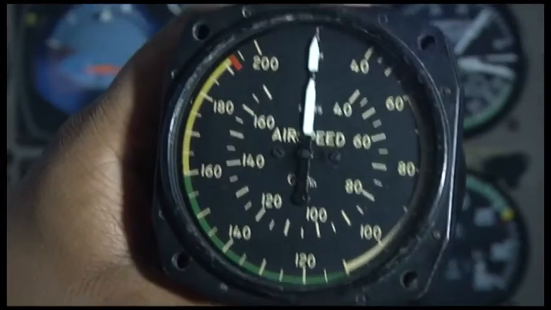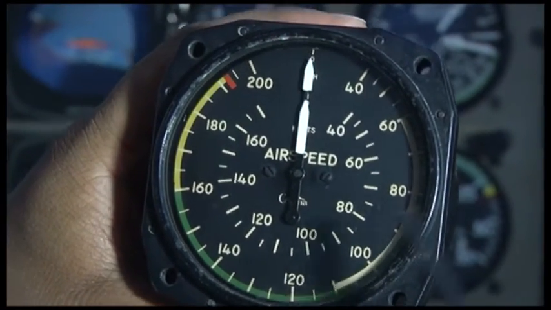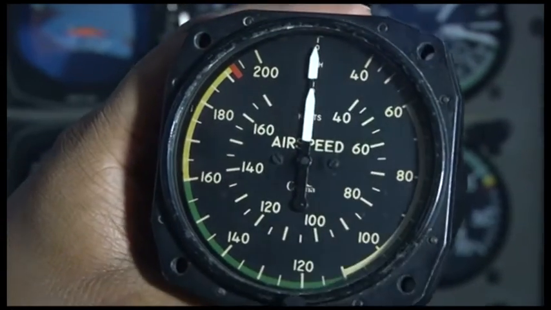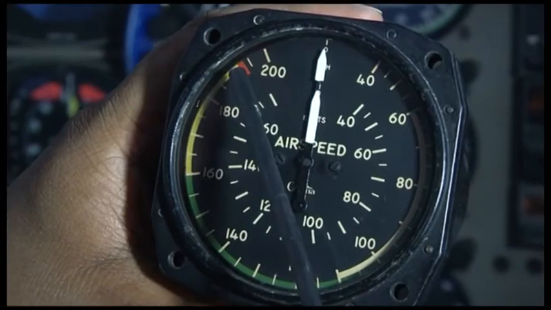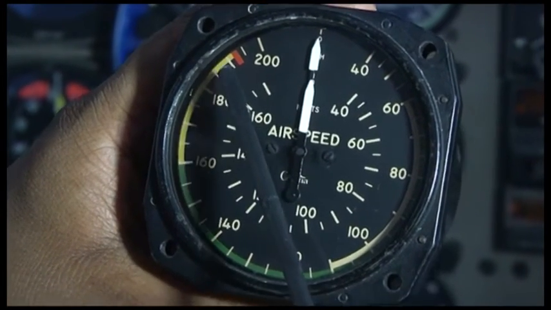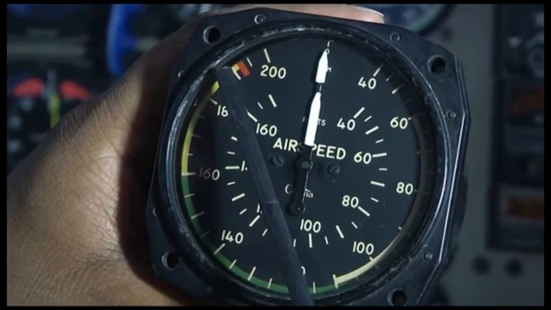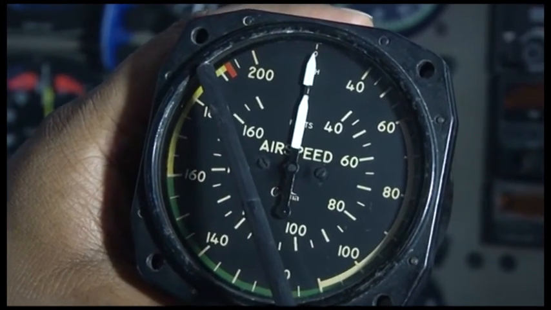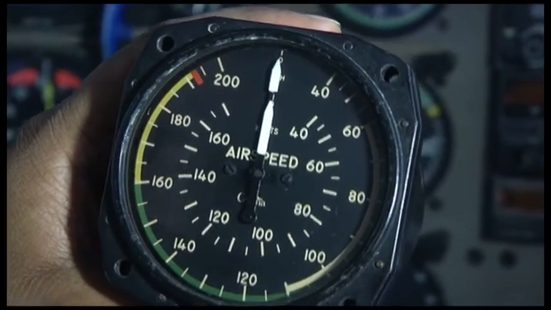So you can see this is the airspeed indicator. There are various colored markings in this airspeed indicator. First of all, you can see the red line, which is the maximum speed, or the never exceed speed. We call it VNE. The airplane should not be operated beyond this speed.